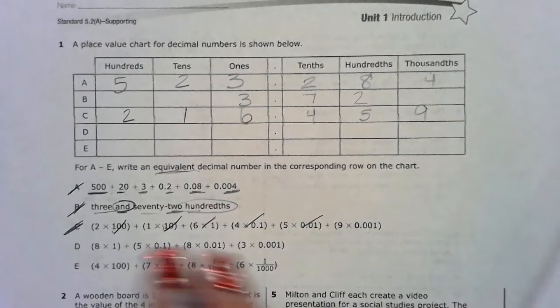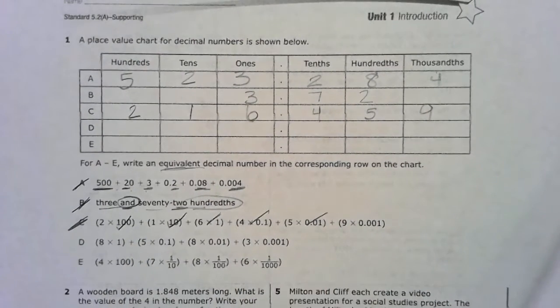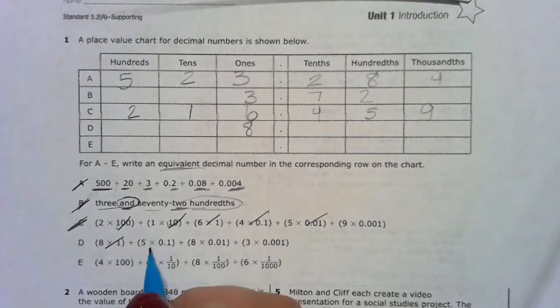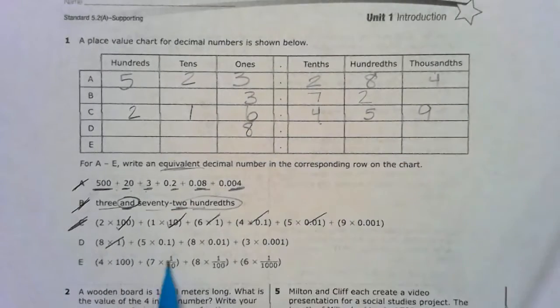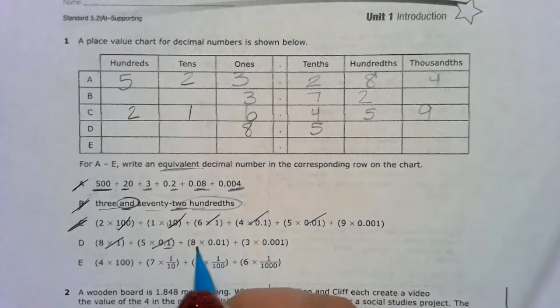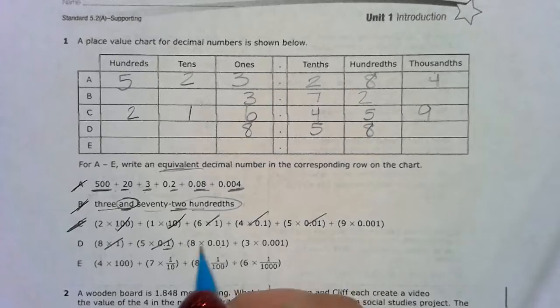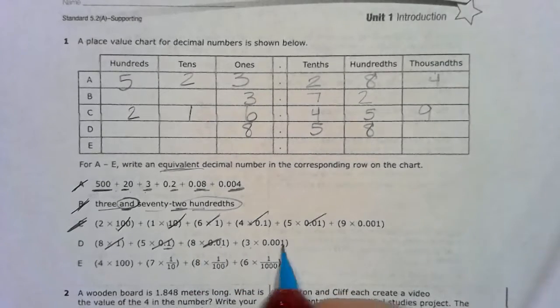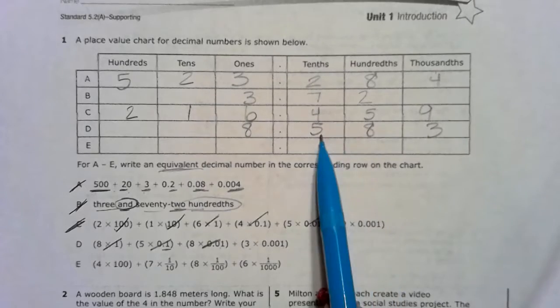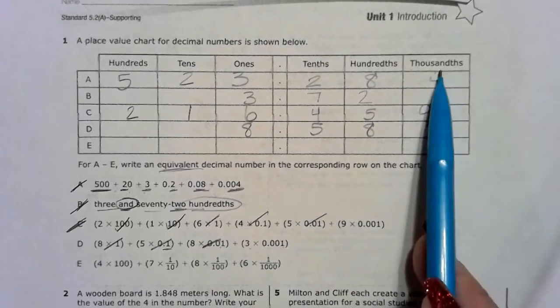8 times 1. Well, what is 8 times 1? 8 times 1 is 8. So that's going to go in the 1 spot. 5 times a tenth, so 5 in the tenths. 8 times a hundredth. 3 times a thousandth. So I read that number 8 and 583 thousandths.